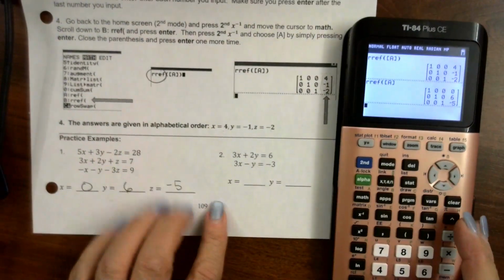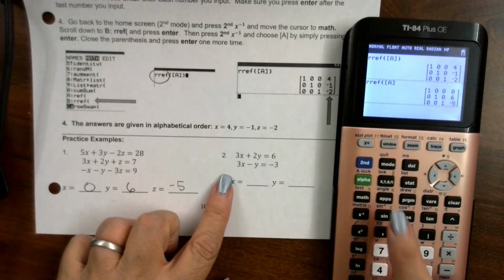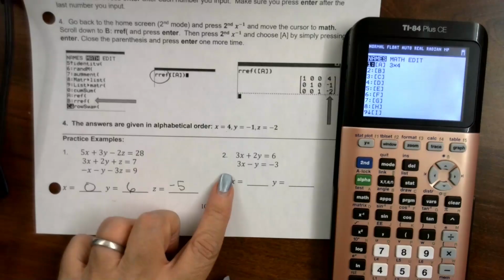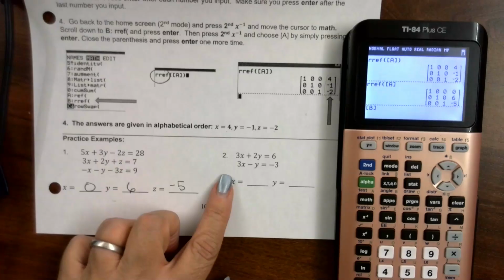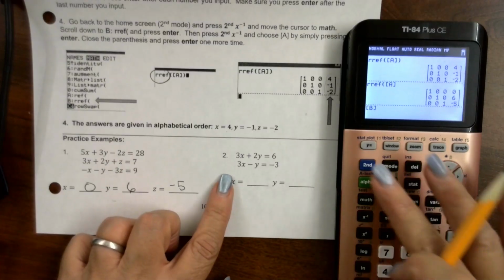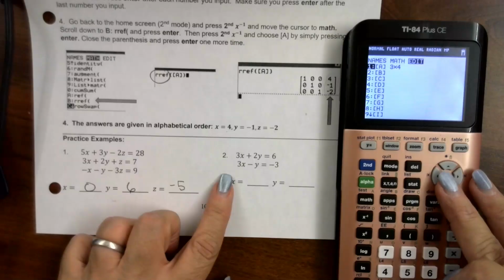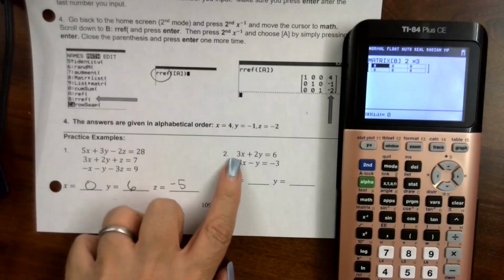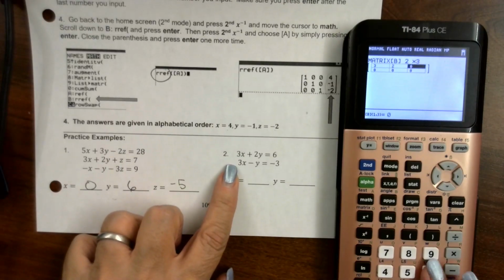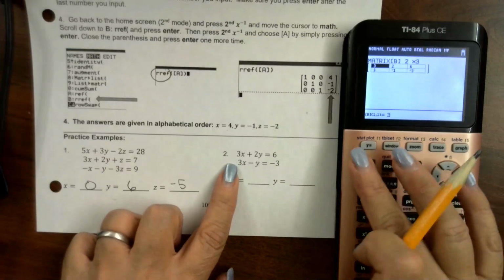Now we can actually even do this one. So let's go back into our matrix. And this time I'm going to go down to matrix B, and I'm going to hit enter. Oh, no, I'm not. Sorry, let me go back in here. I'm going to go over to edit, and I'm going to go down to matrix B. And this time, I want to run a 2 by 3. So 2 rows this time. So I put my values in. So I have all my values. I'm going to quit out.